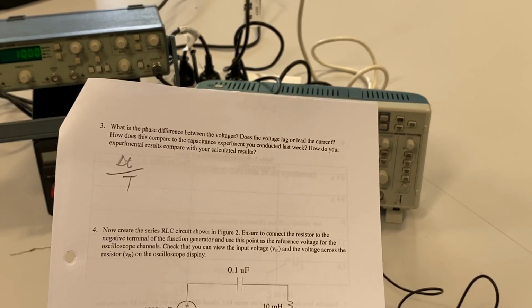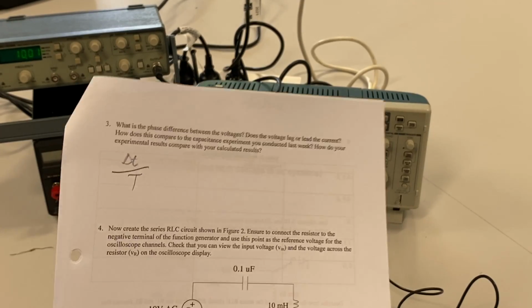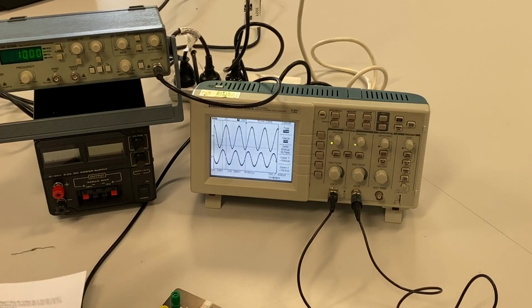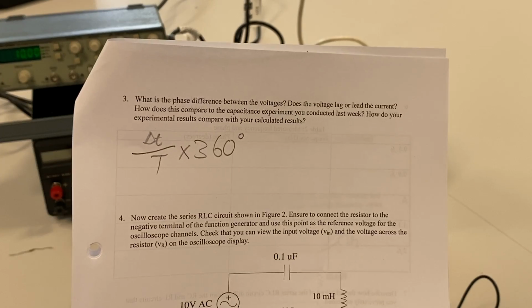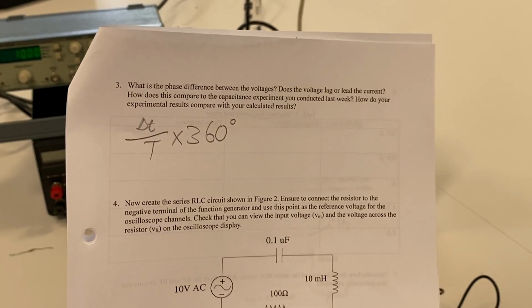So if you want to see what was the phase difference in maybe degrees or radians, we have to multiply by the one complete cycle, which is either 2 pi or 360 degrees. So multiply this by 360 degrees. In this way, you will find what is our phase difference.